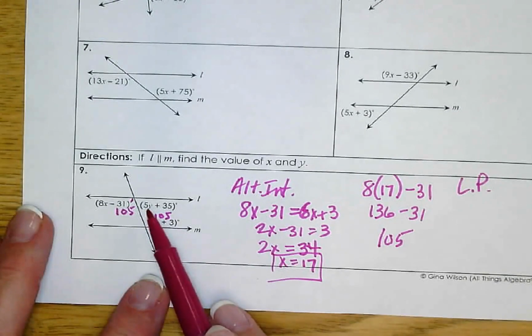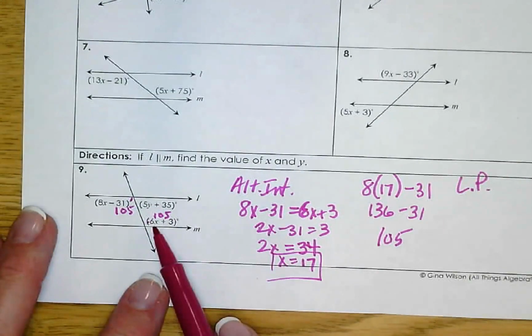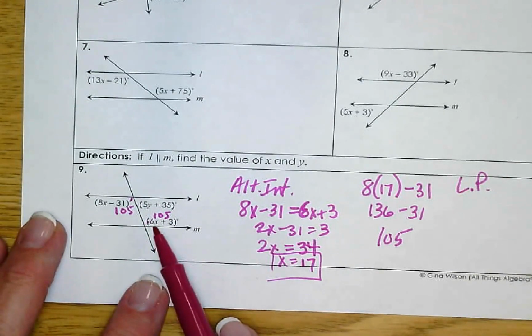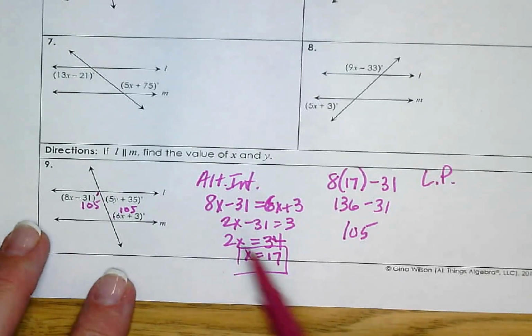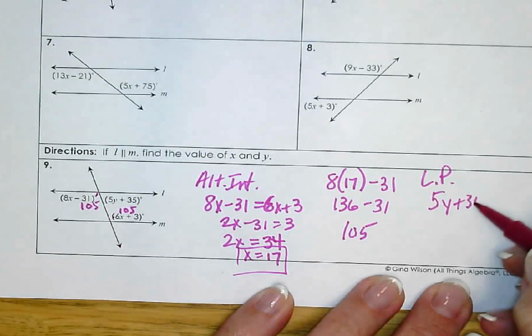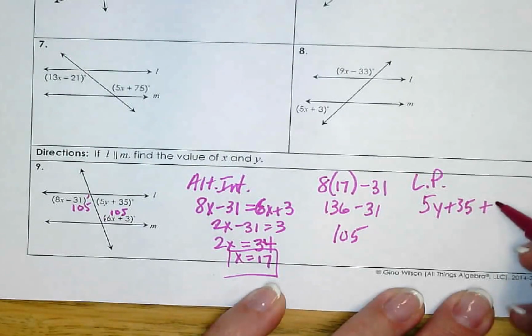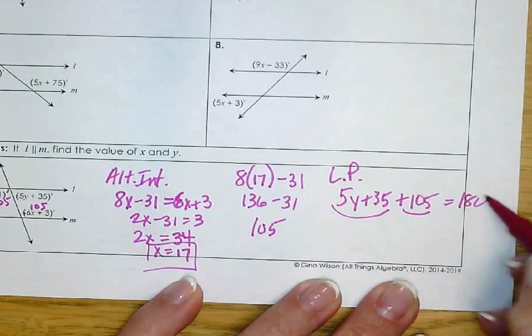These are same side interior, and they're also going to be supplementary, or add up to be 180. So either way, I'm going to get the same equation, where I take 5y plus 35 plus the other angle that I know. Those are the two that will add up to be 180 degrees.